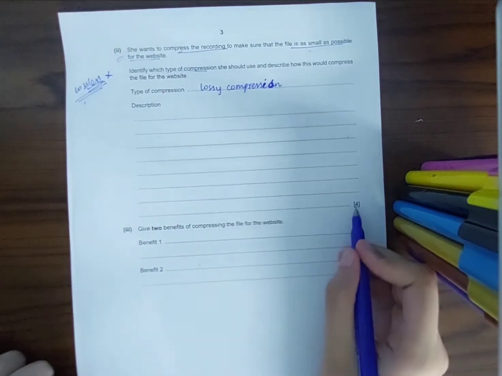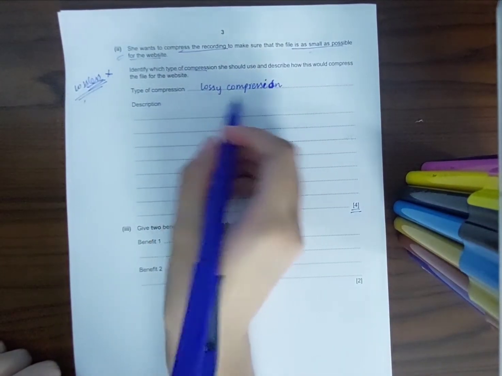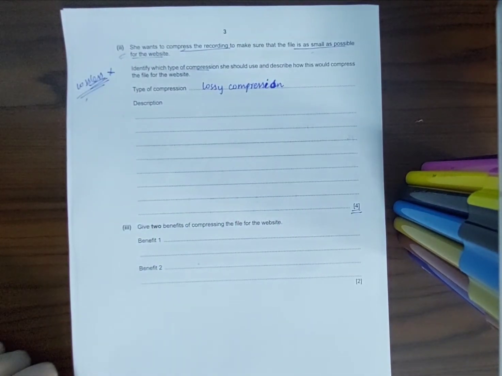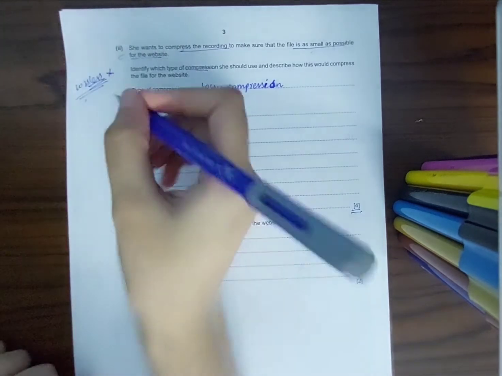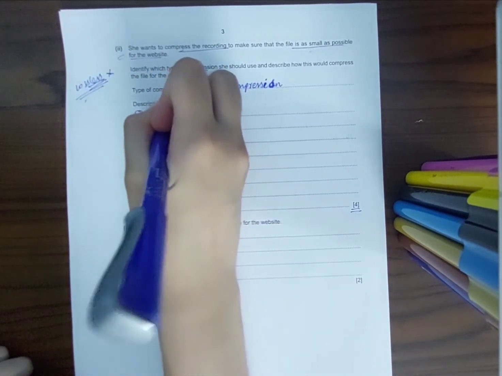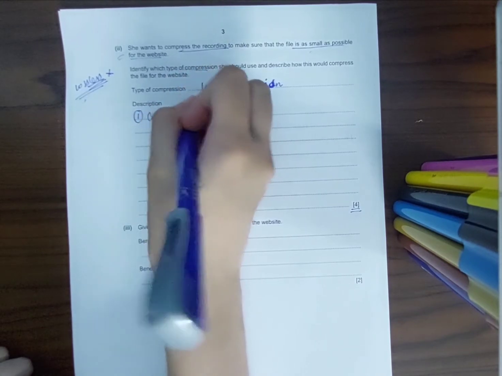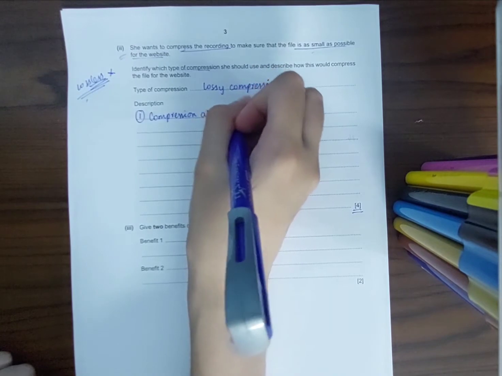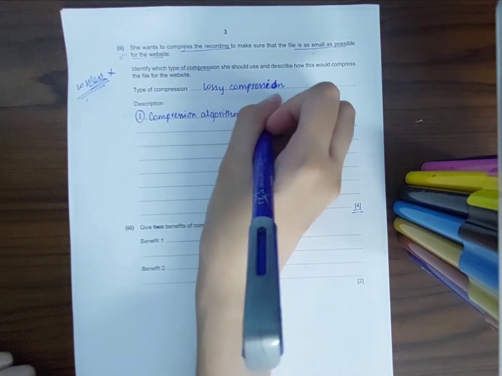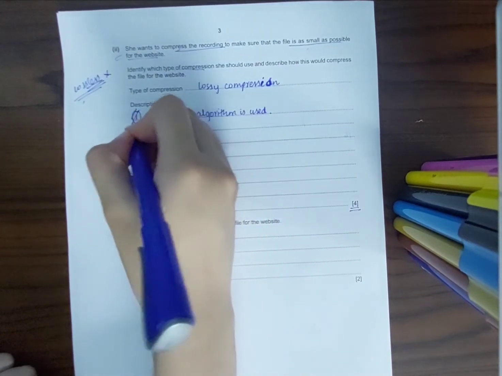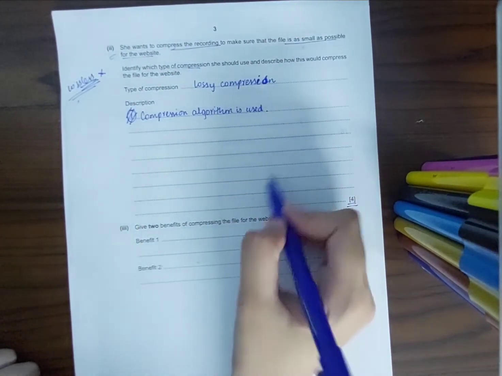This is a 4-mark question, so it gives you 1 mark over here, and then you have to apply the description. In such a question, you always gain a point for writing that a compression algorithm is used, because a compression algorithm is always used. I'm not writing it in points, but you have to write in complete paragraph form.